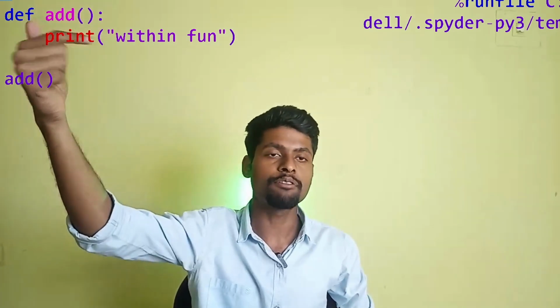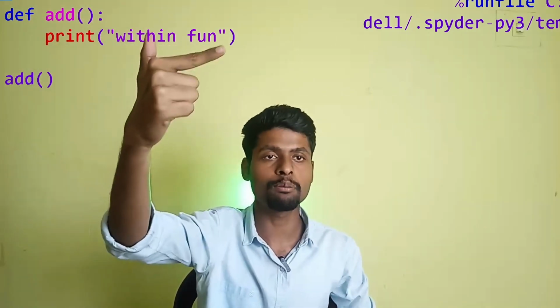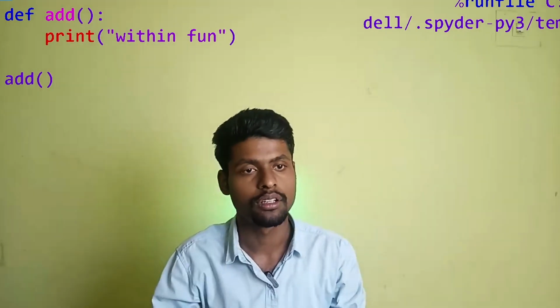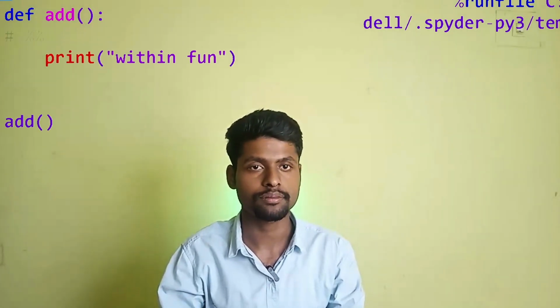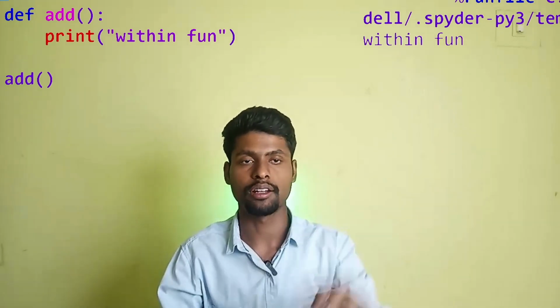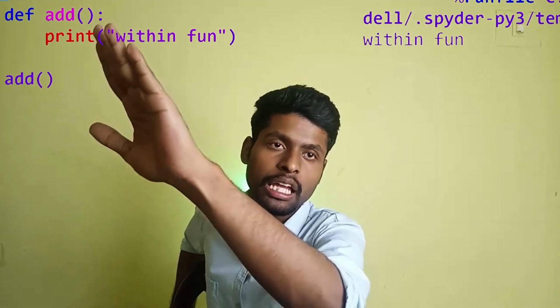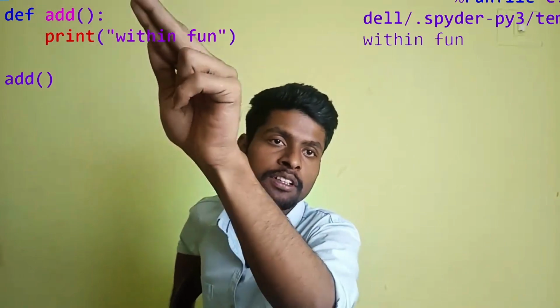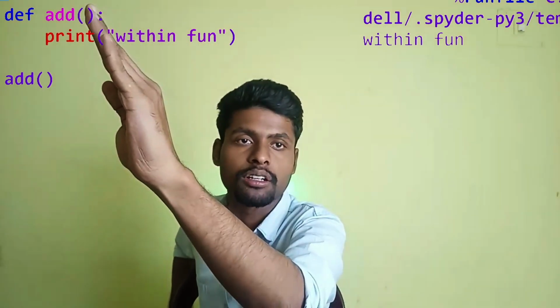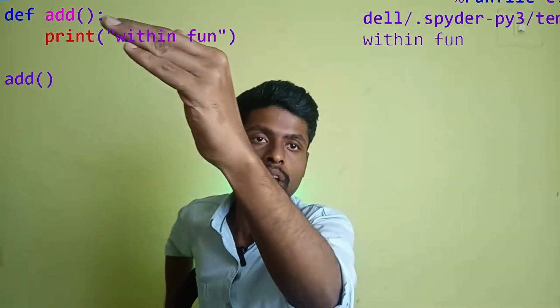Then within my add function, I printed a message using a print function, that within a function, then this print function will execute. Let's execute this code. If you see, the message got printed, within function. Let's test once again. Even though we wrote a function in the first line of our program, the function will not execute without calling the function. Hope I am clear.